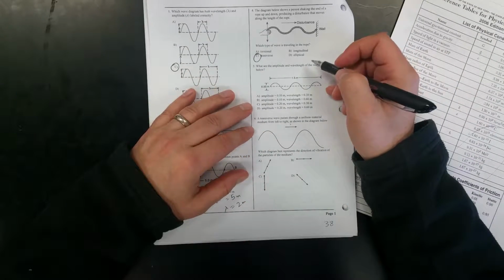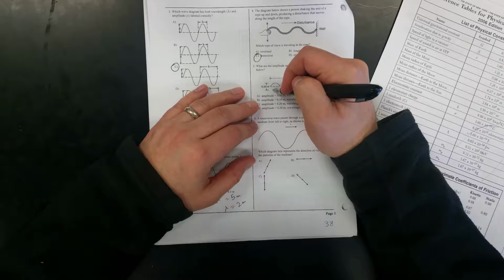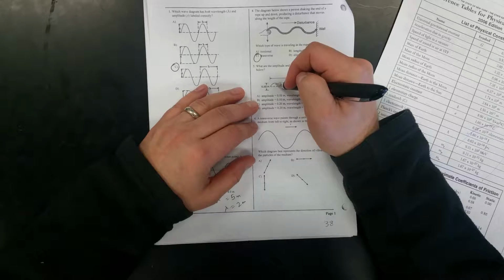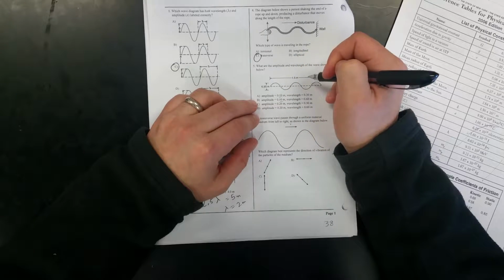Okay, what's the amplitude? Well, let's see. If from top to bottom is 0.2 meters, the amplitude should be half that, mid to bottom. So the amplitude is going to be 0.1 meters. It's going to be A or B.